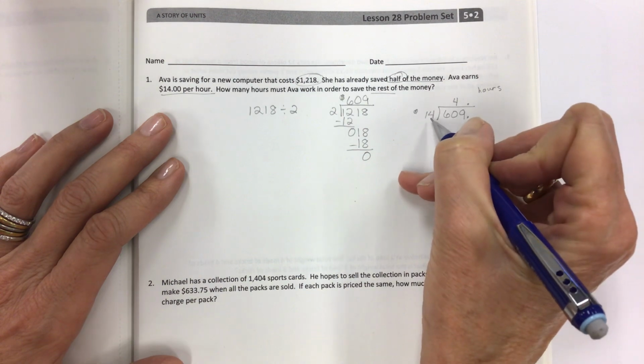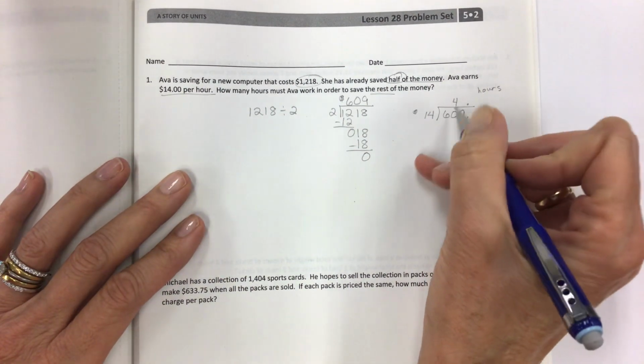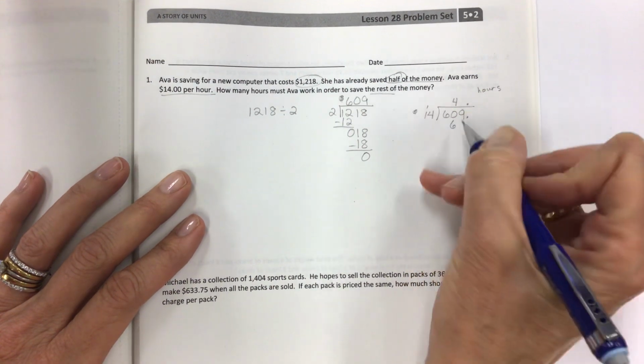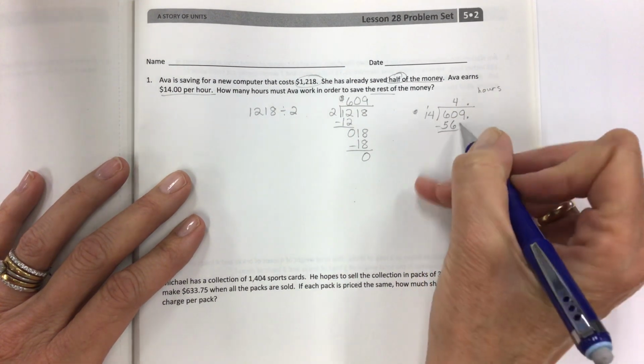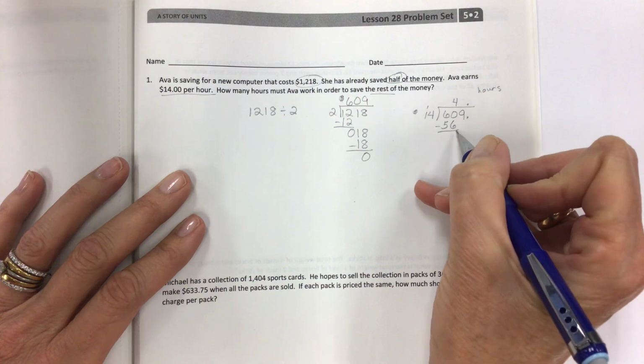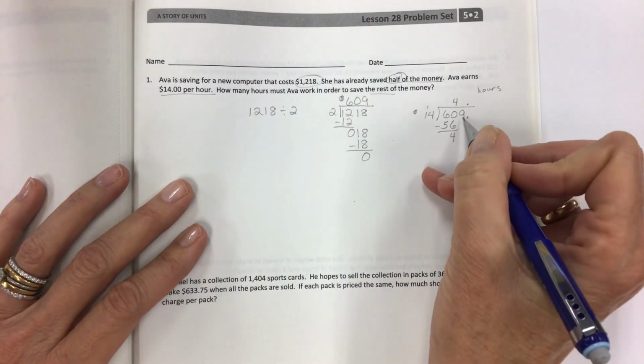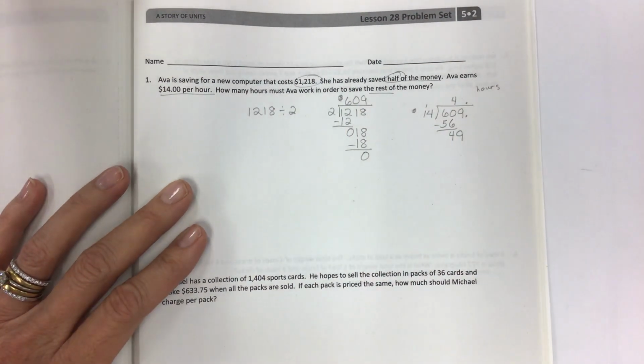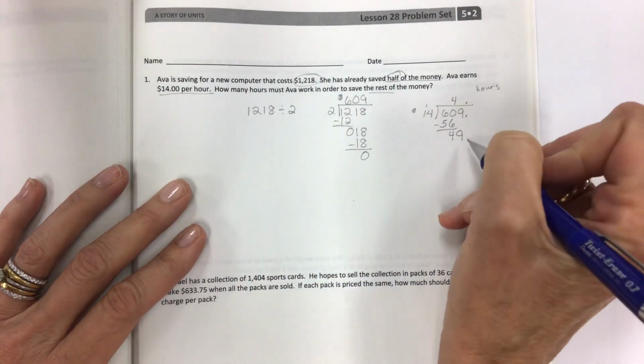And I can use 4 because I don't actually have 15. I have 1 less. So 4 times 4, 16. 4 times 1 is 4 plus 1 is 5. And I knew I would have just a few less. And 60 minus 56 is 4. Bring down, because this is less, so bring down the 9. And 49 divided by 14.